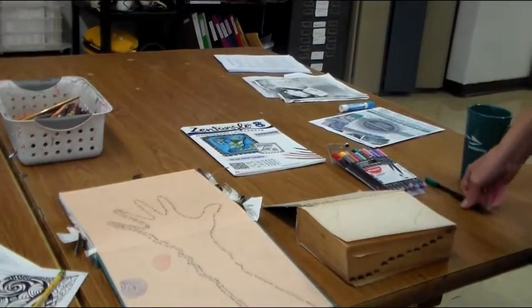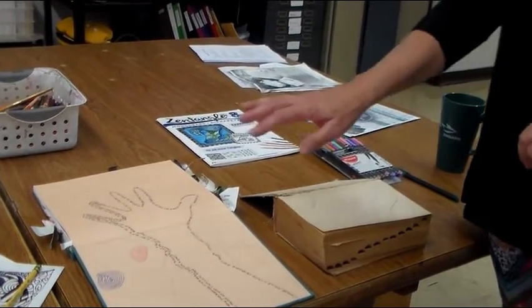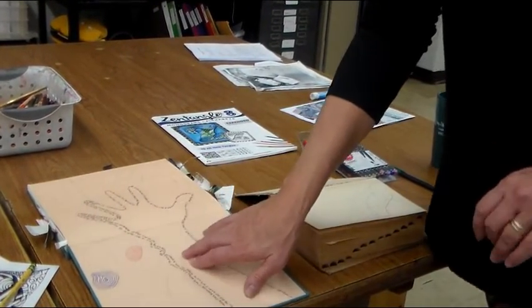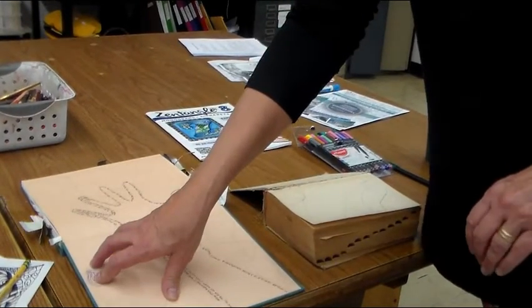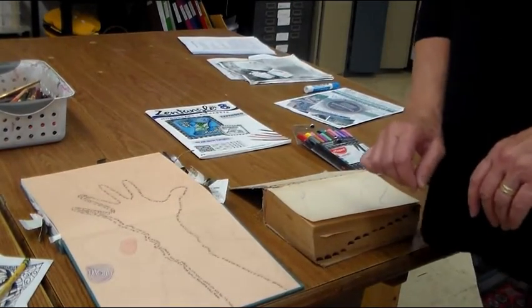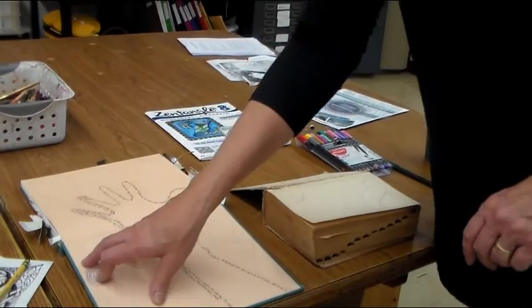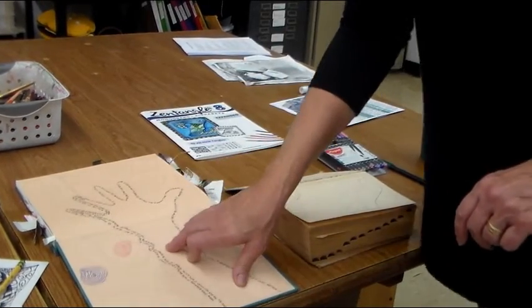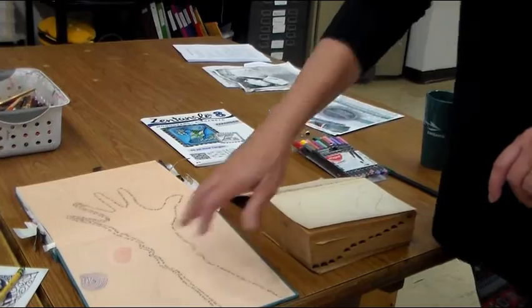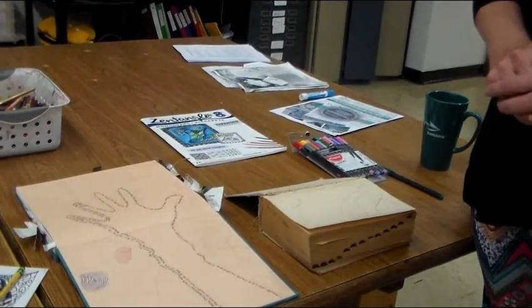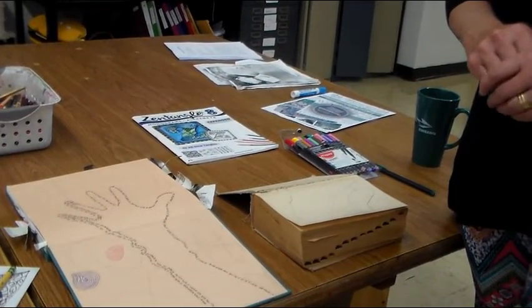Now, you have to choose either black and white for the hand and color for the Zentangle, or you may do the opposite. So you may do the Zentangle black and white and color in the hand, but they have to be the opposite. And that should keep you busy for today.